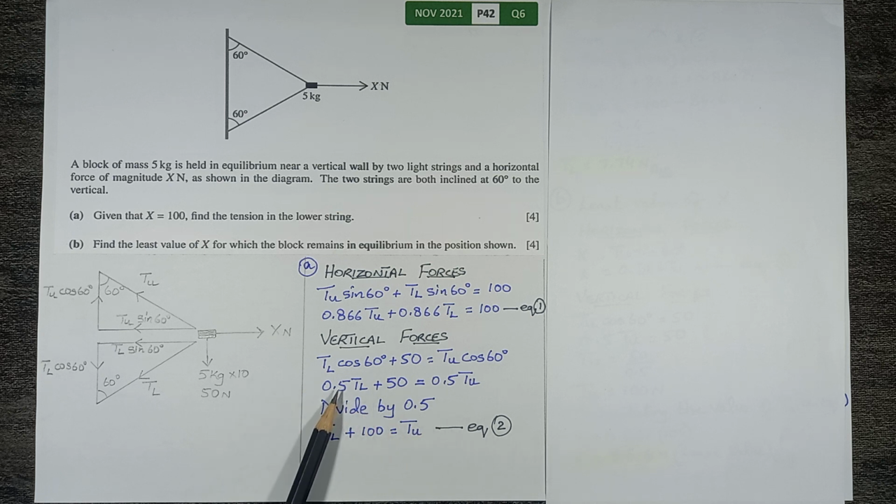So for that, just divide the complete equation by 0.5. If we're dividing by 0.5 over here, we are just left with TL. 50 divided by 0.5 would be 100, and over here divided by 0.5 would be just left with TU. So we have a very simple equation in terms of TU, and that is equation 2. That means TU is equal to TL plus 100.